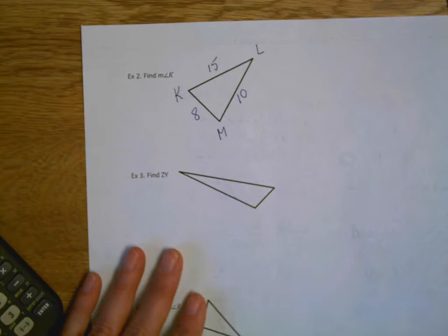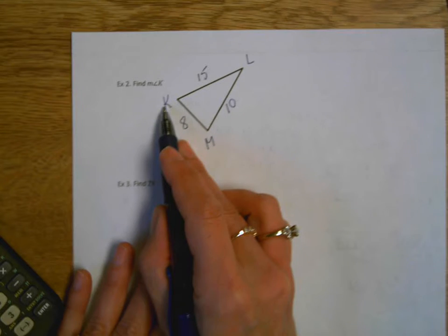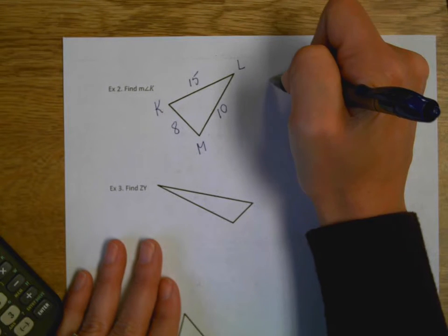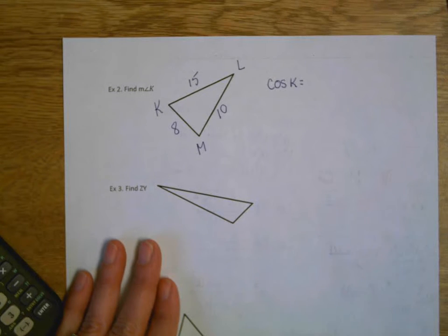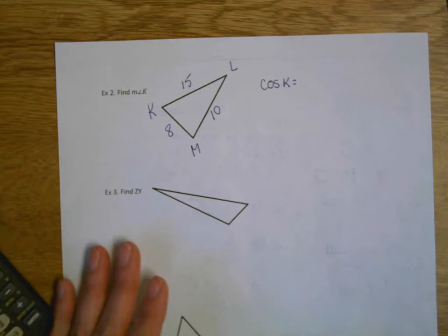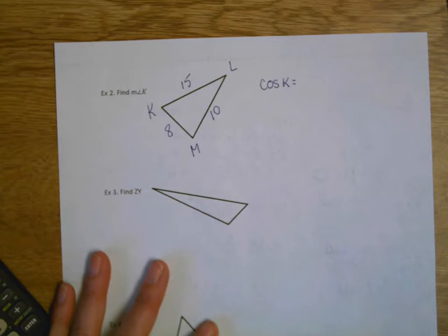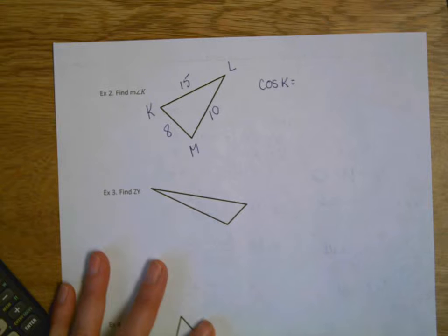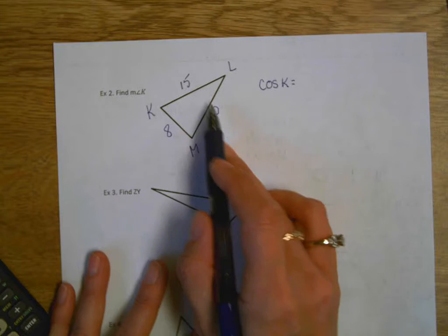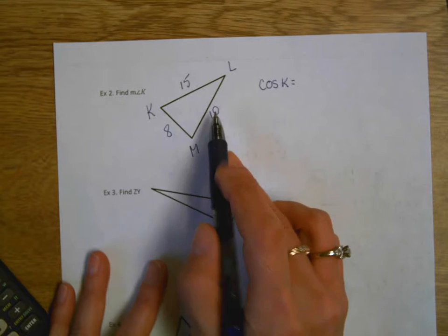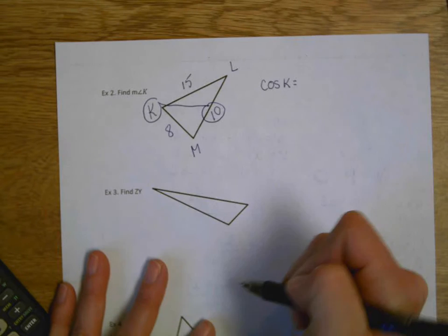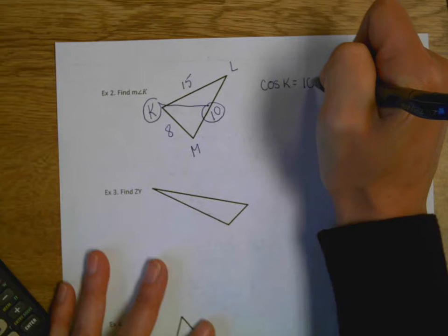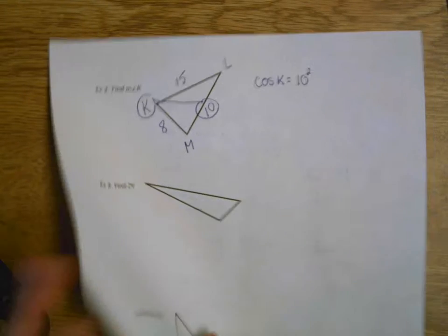So, I'm trying to find angle K. So what's my formula going to start out with? Cosine of angle K equals. Okay, what does that formula tell me to do in the numerator? What side do I need squared first? I have to use the 10. I have to use the side across from the angle first. So it's 10 squared.